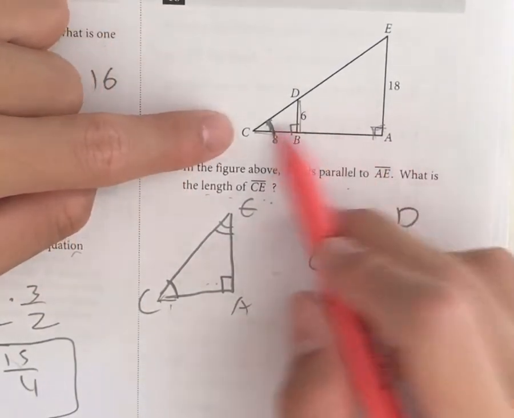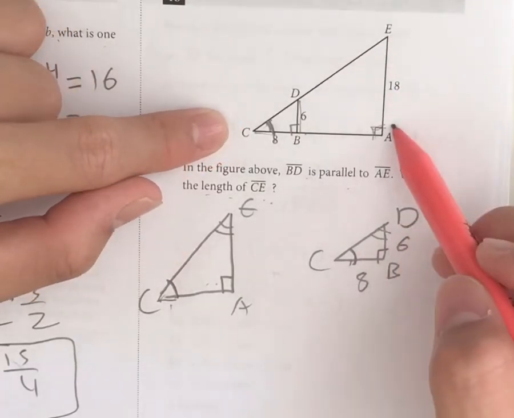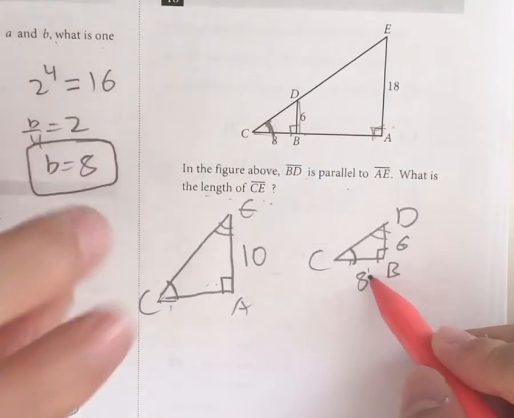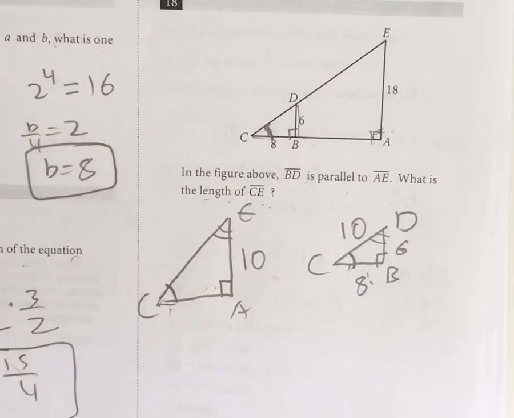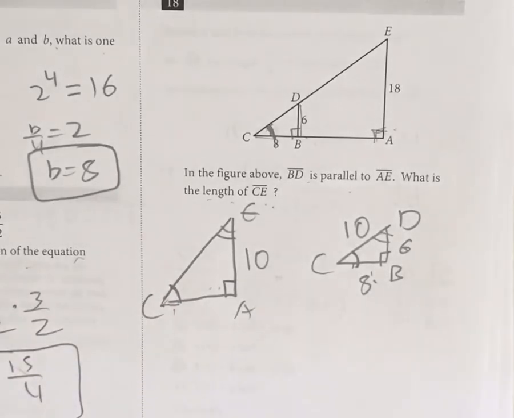So you know the values of CB, which is 8 and 6, and the value of EA is 10. EA is 10. 6, 8. Boom. If you know your right triangles, you're going to have a 6, 8, 10 triangle, which is a variation of a 3, 4, 5 triangle. I made a video on this, so check that out if you don't understand what a 3, 4, 5 triangle is. But if you know your Pythagorean triplets, boom, 5 seconds.